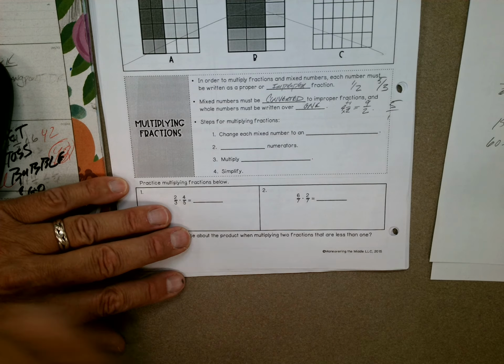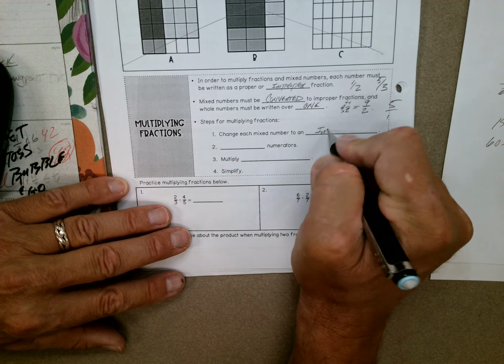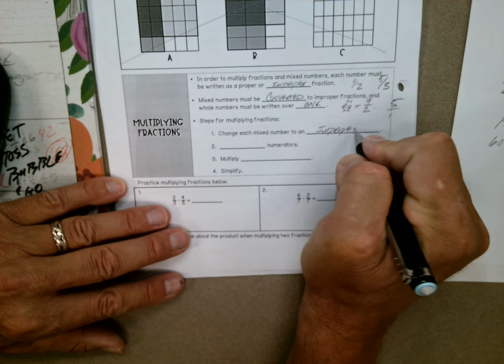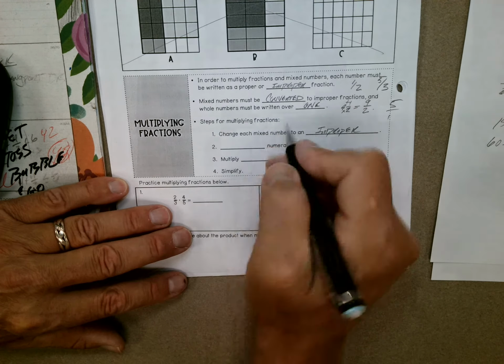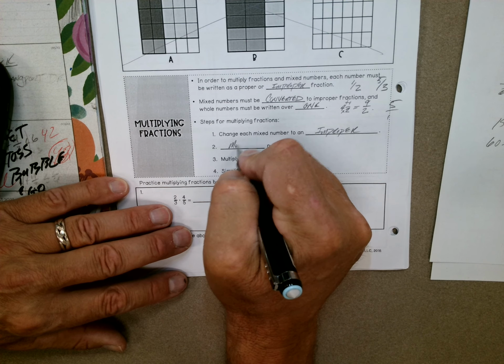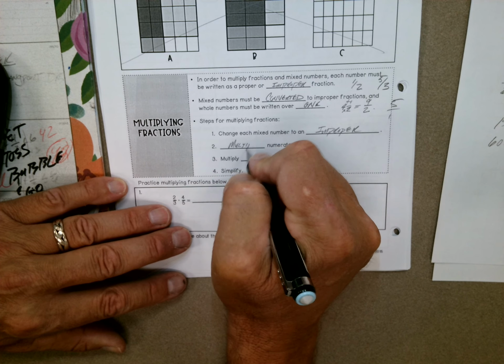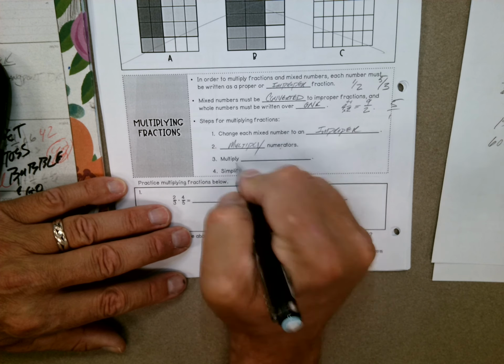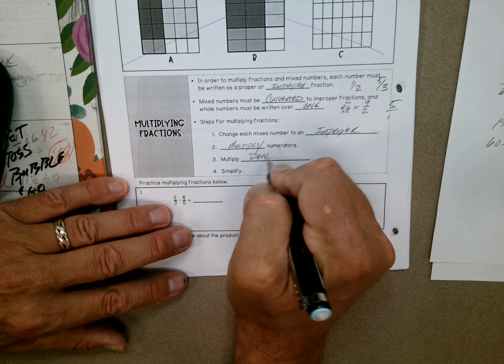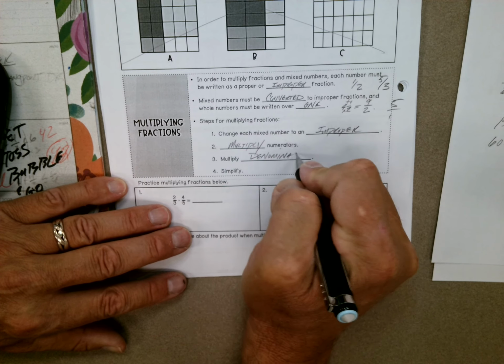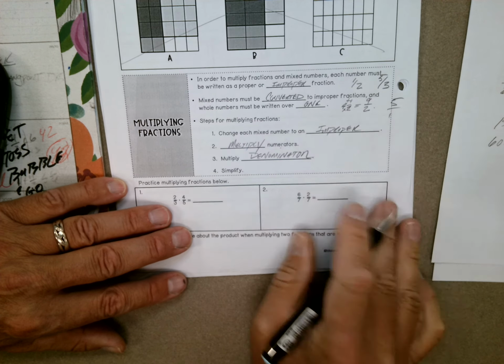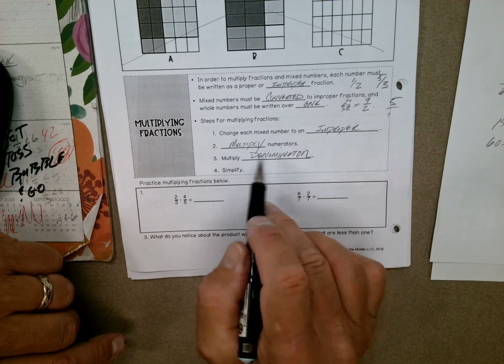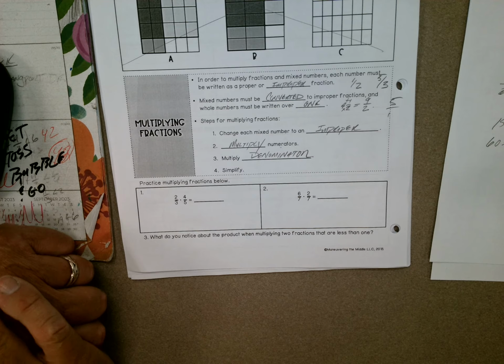All right, steps for multiplying fractions. Change each mixed number to an improper fraction. We're going to multiply the numerators, and we're going to multiply the denominators. So unlike adding and subtracting, where we just added the numerators and the denominators stayed the same, we're going to multiply both and then simplify.